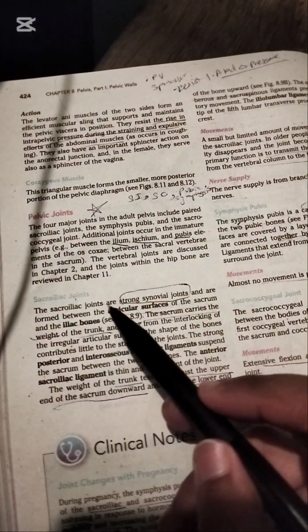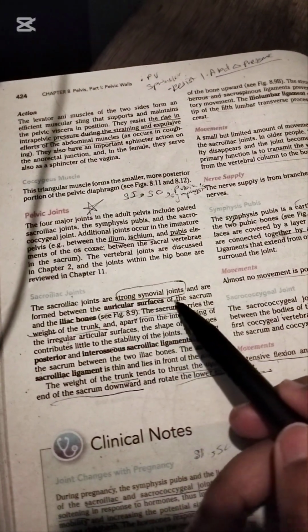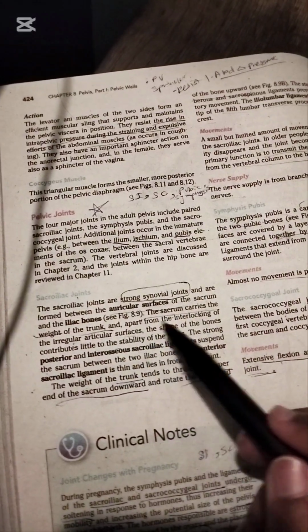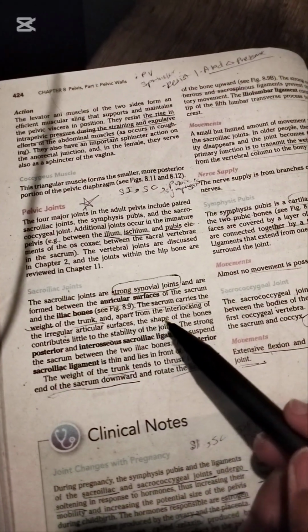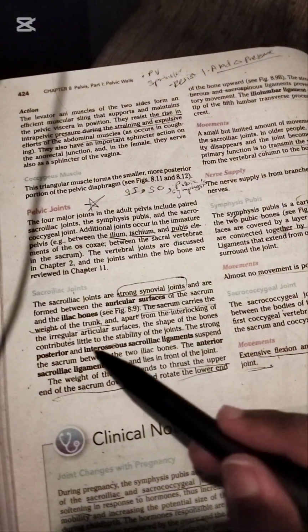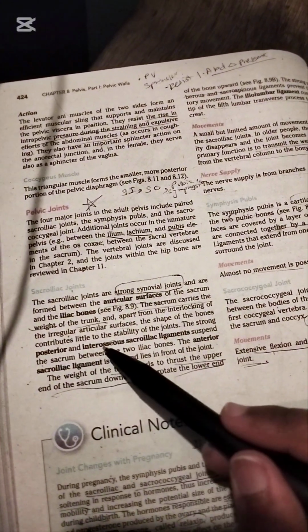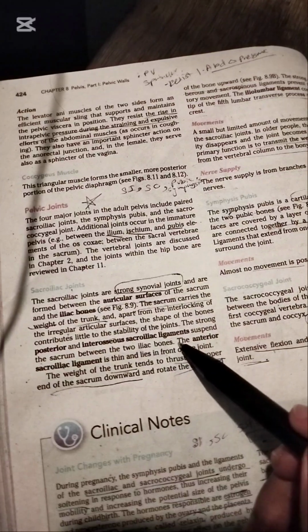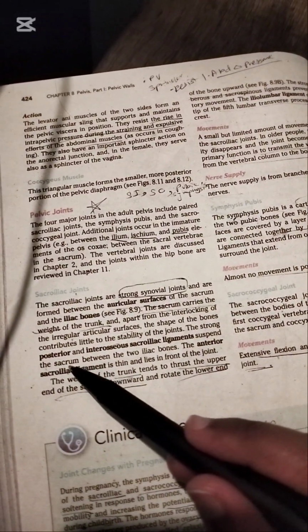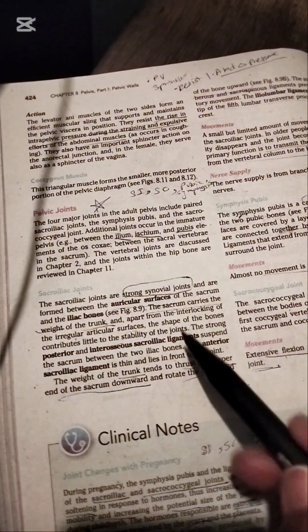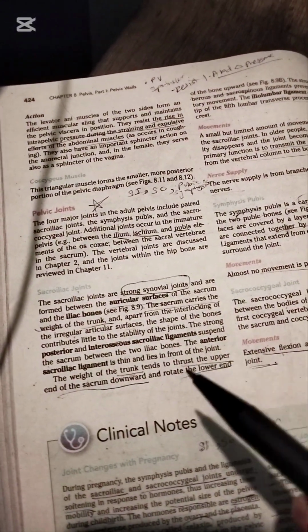Now let's talk about sacroiliac joints, which are strong synovial joints. They are formed between the auricular surface of the sacrum and the iliac bones. The sacrum bears the weight of the trunk, and apart from interlocking of the irregular articular surfaces, the shape of the bones does not contribute to the stability of the joint. Strong posterior and interosseous sacroiliac ligaments suspend the sacrum between the two iliac bones. So how is the sacrum suspended between the two iliac bones? By the posterior and interosseous sacroiliac ligaments.